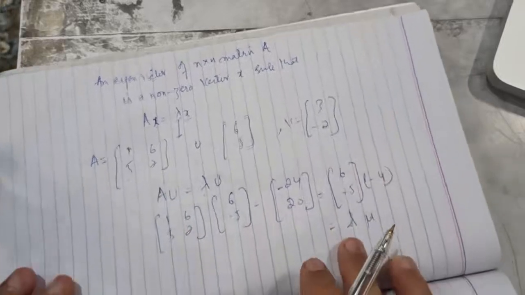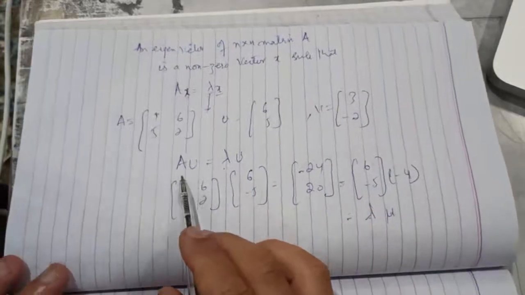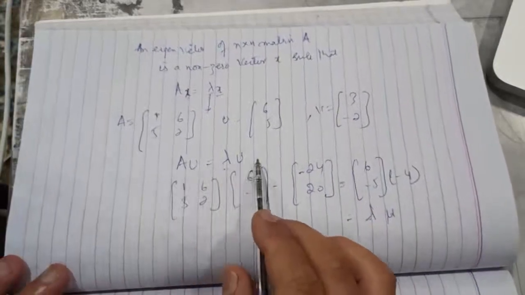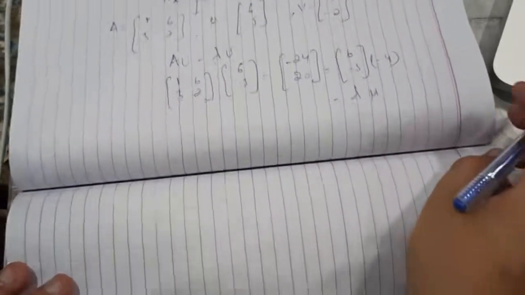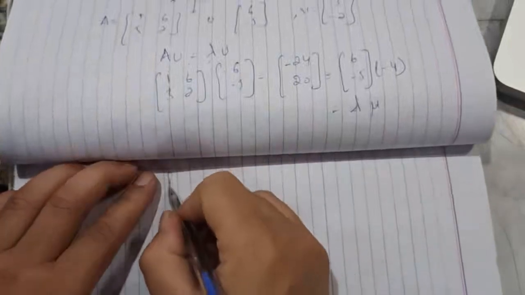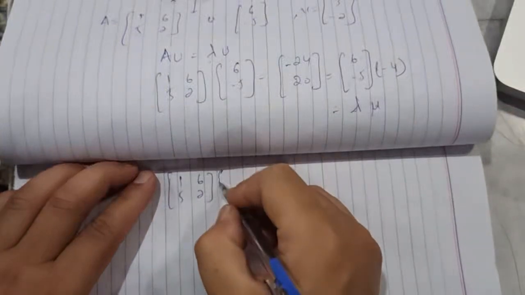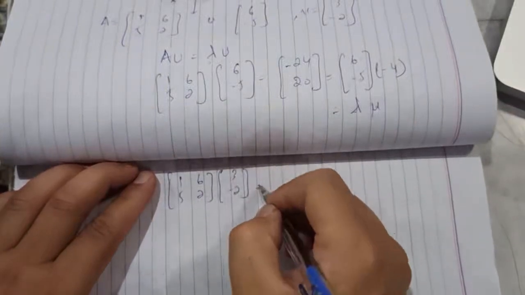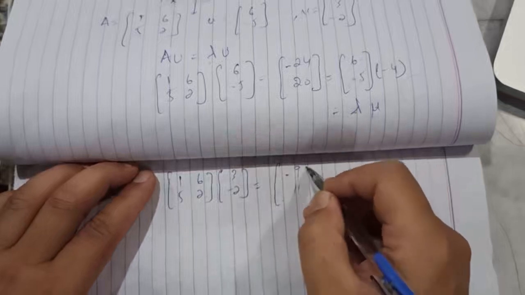So it means you can write this in terms of the eigen representation, which is Au equals lambda times u. Now we can do the same calculation for Av, right? So when you multiply A with v, which is 3, minus 2, this comes out to be minus 9 and 11, right?